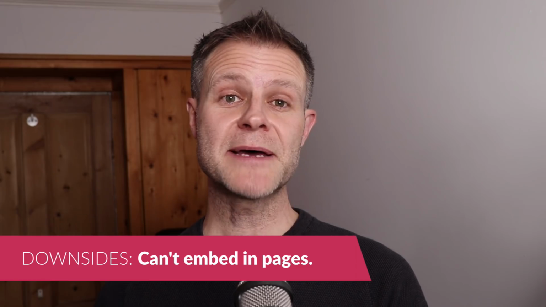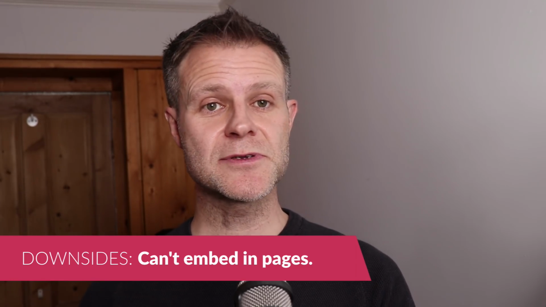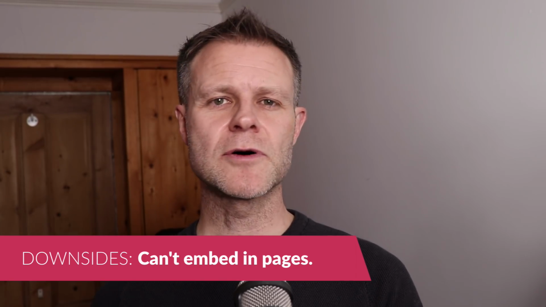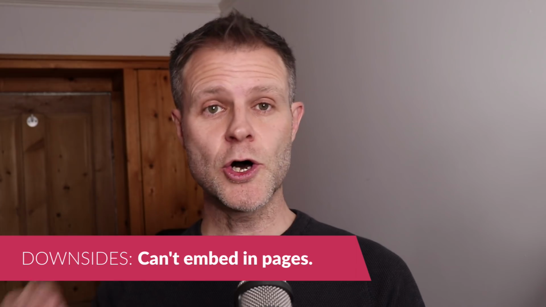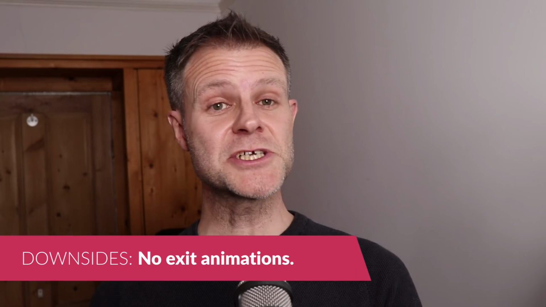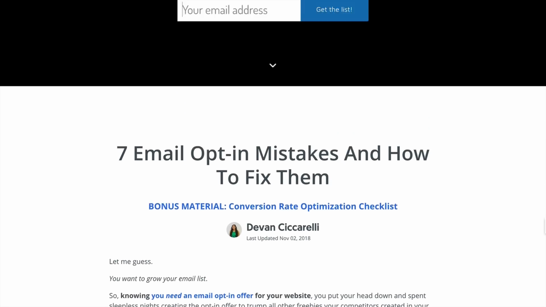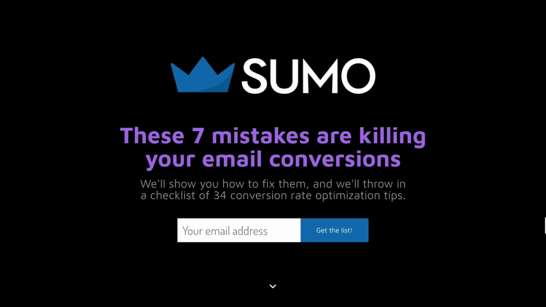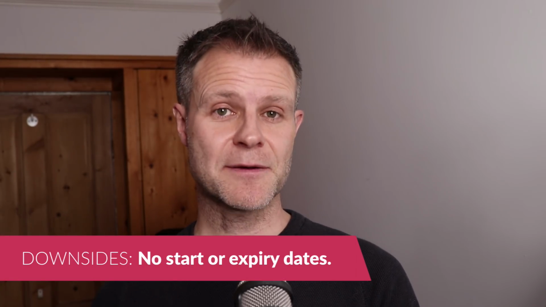I'd like to be able to embed pop-up content within page content using the same conditions and rules, like login forms in sidebars or offers within the page itself that only display for visitors from a certain website. Entrance animations are great, but it'd be nice to have exit animations too. So if you look here with Sumo's welcome mat feature, click to close it and it animates out of the way. As I say, you can't yet set start dates or expiry dates for time limited campaigns.